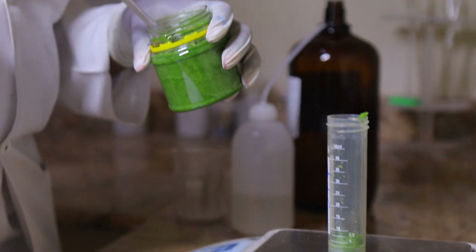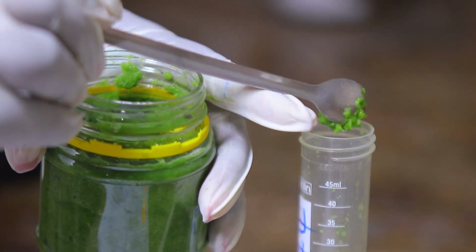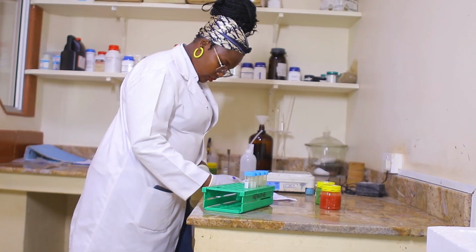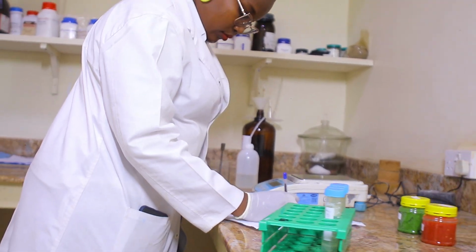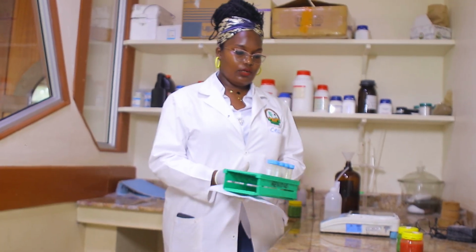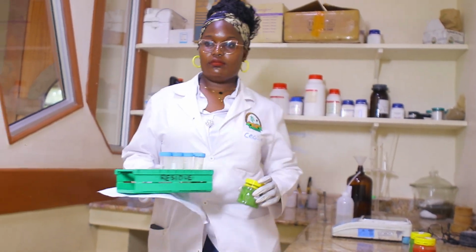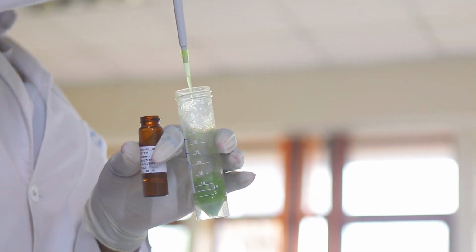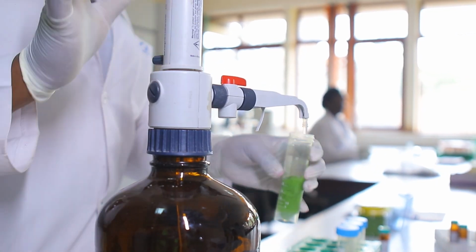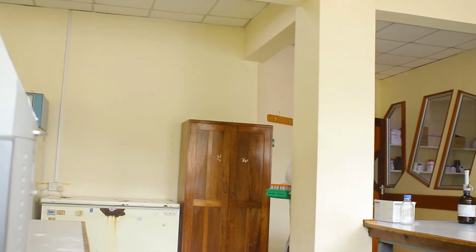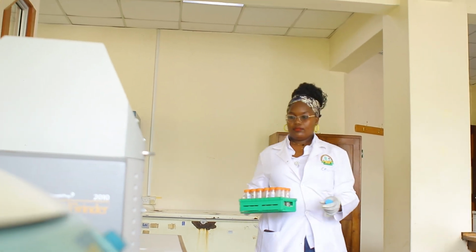In the analysis, we use the QuEChERS method, which is one of the most modern methods of analysis, where we follow the process from sample processing, extraction, and then instrumentation. And once we get the results, we can use them to advise the farmers and also the exporters who are key in the export of produce.